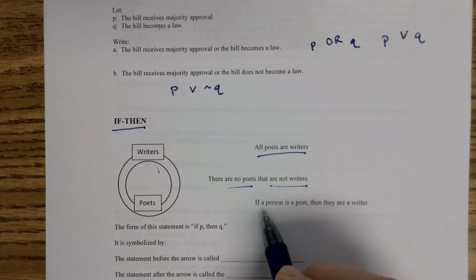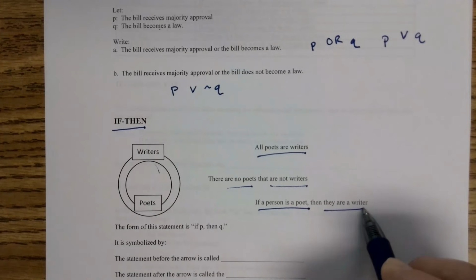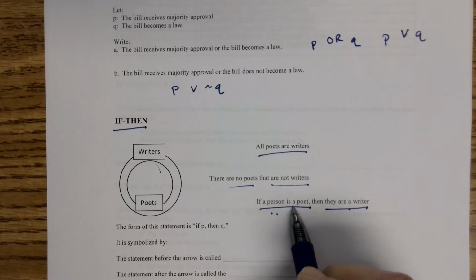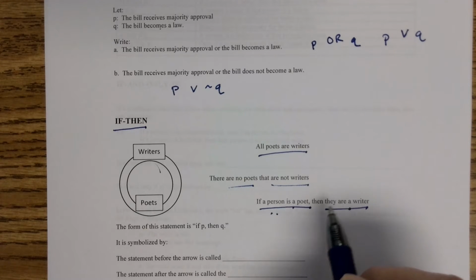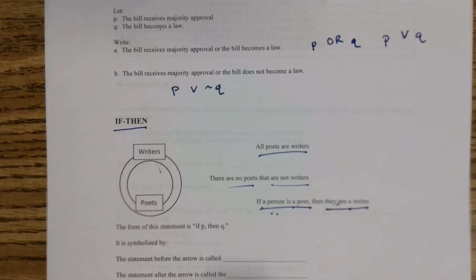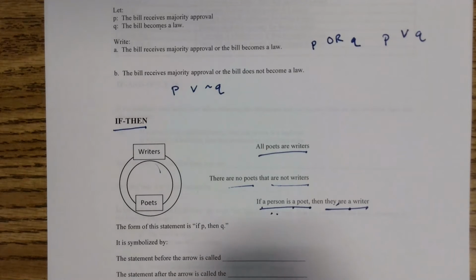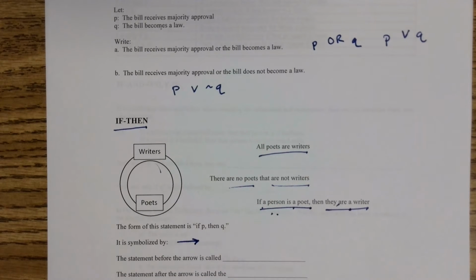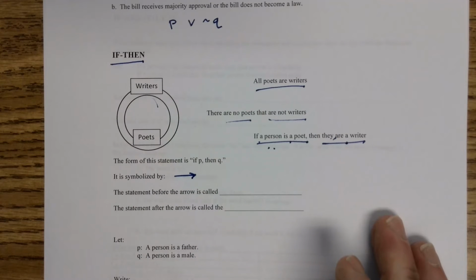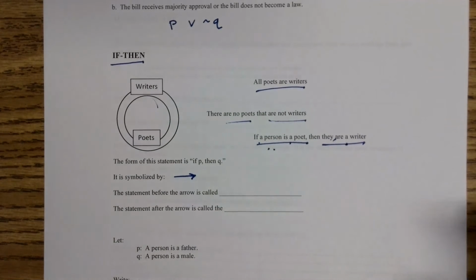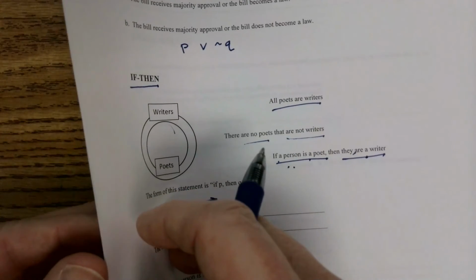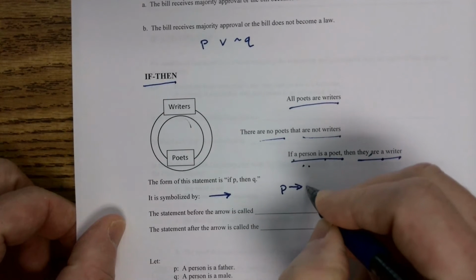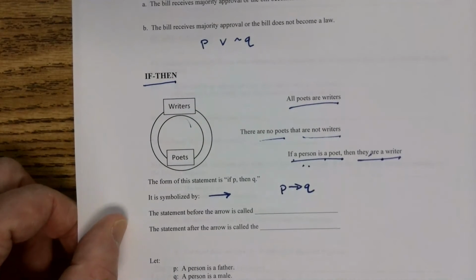So then we say, if a person is a poet, then they are a writer. So you see the two statements. A person is a poet, they are a writer. If, then. Okay. If P, then Q. We need a symbol for that. So the symbol that we use is an arrow. So we would go P, arrow, Q. If P, then Q.